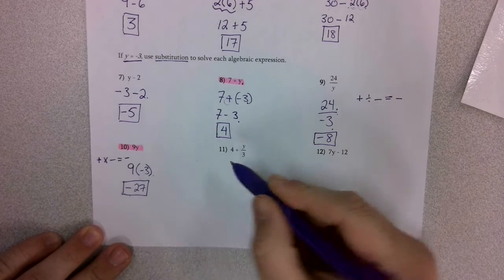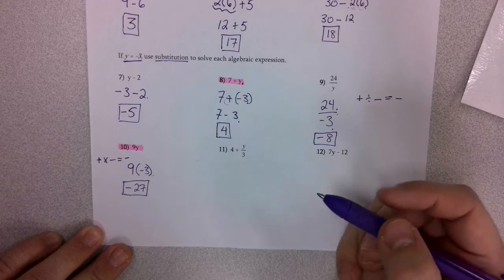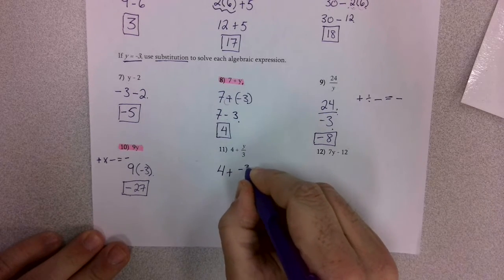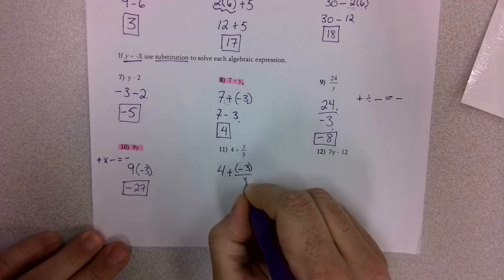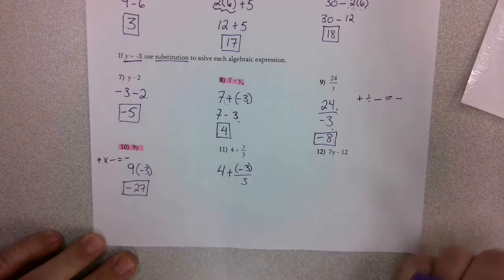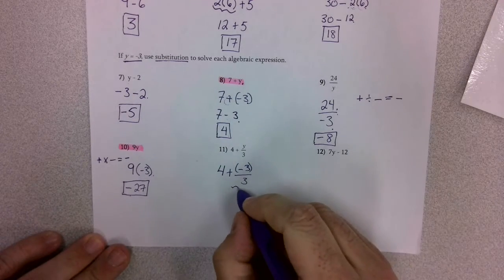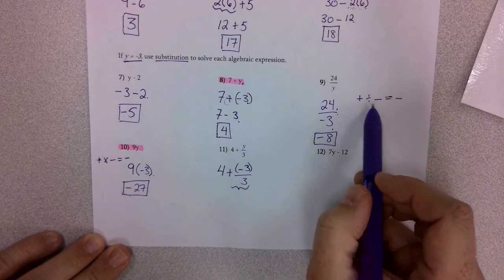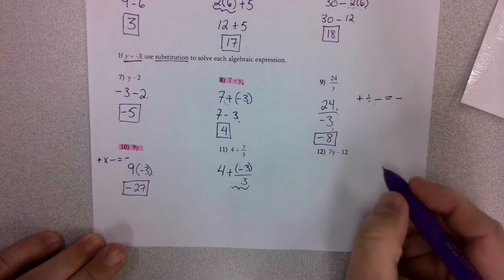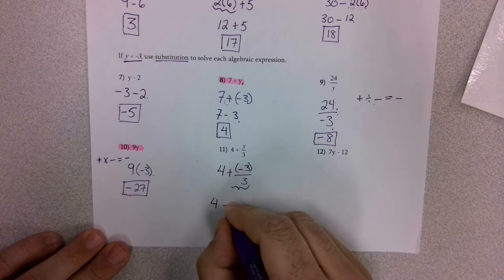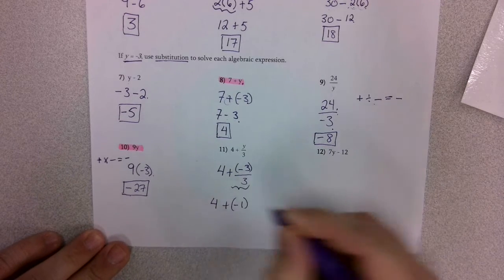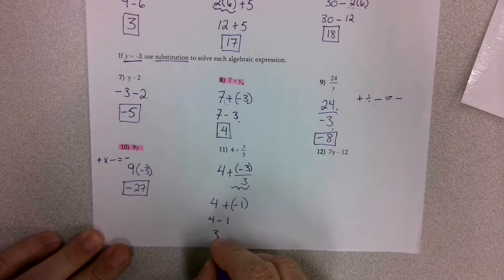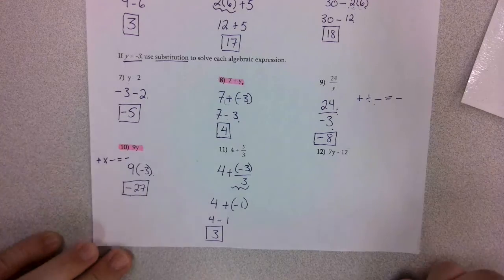Our last question, let's start by adding in our y value. So in this case, we get 4 plus negative 3 over 3. Okay, so now we're doing order of operations again. So this part is what we have to do first. Up here, we had, if the signs are opposite, we get a negative. So we're going to have 4 plus a negative 1. That's the same as 4 minus 1, which is the same as 3.